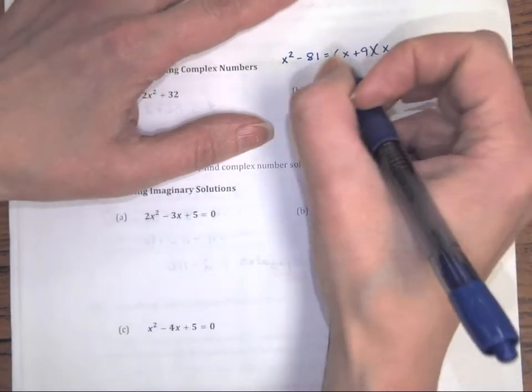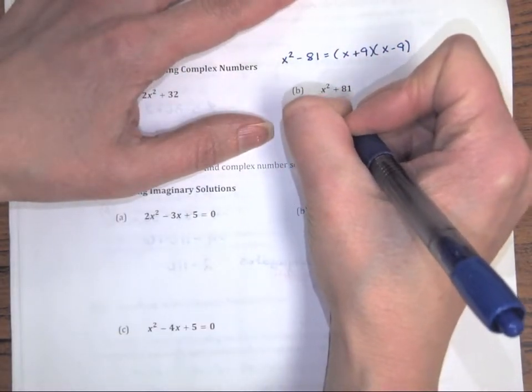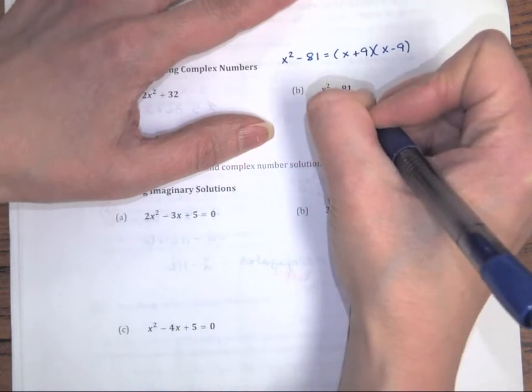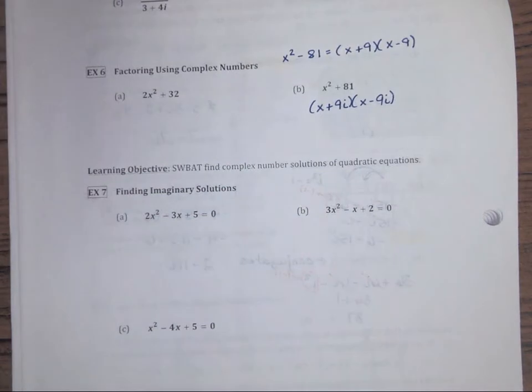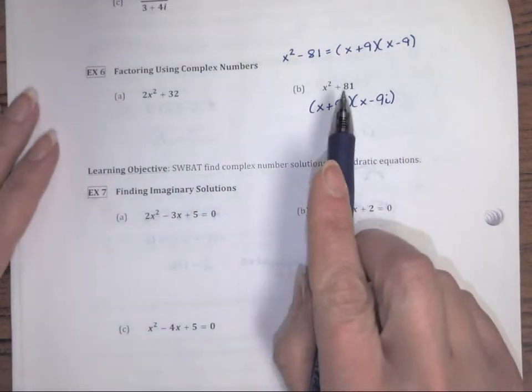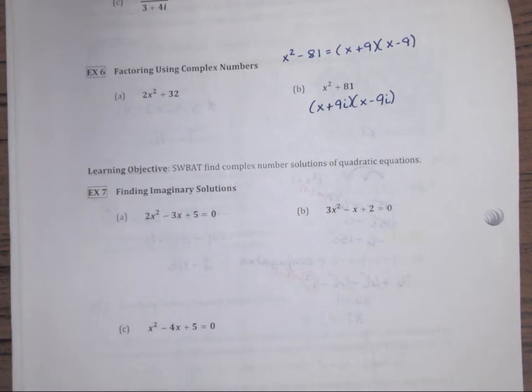Check this out. This becomes x plus 9i, x minus 9i. All that is, if you have a plus there, you have i's right here. Beautiful.